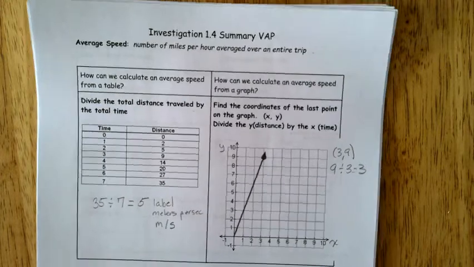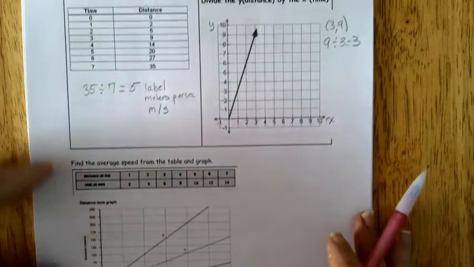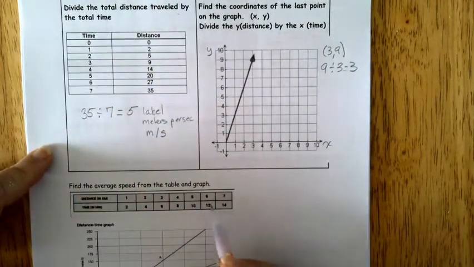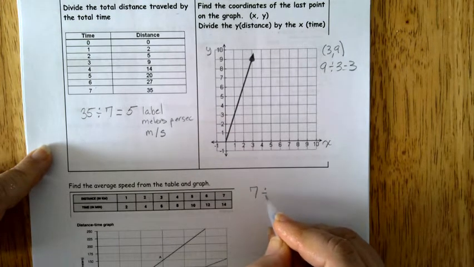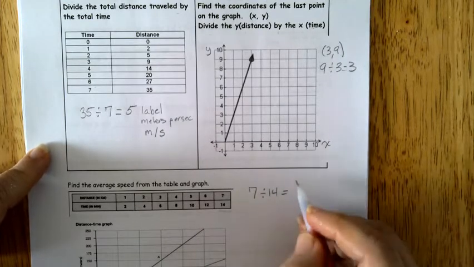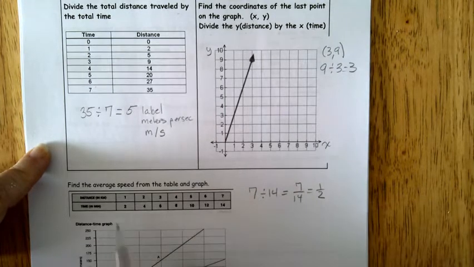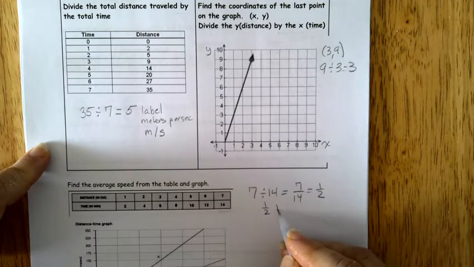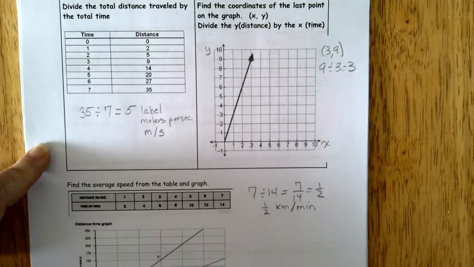All right, so let's practice that on the bottom. Here we have our table, and it says find the average speed from the table. So once again, we're going to divide the total distance traveled by the total time. My total distance traveled is 7 divided by 14. And if I don't have my calculator, remember, when we divide, we can just say 7 over 14, which is 1/2. Then my label is here, kilometers per minute. So in this case, I do 1/2 kilometer per minute. You could just put a slash per minute.